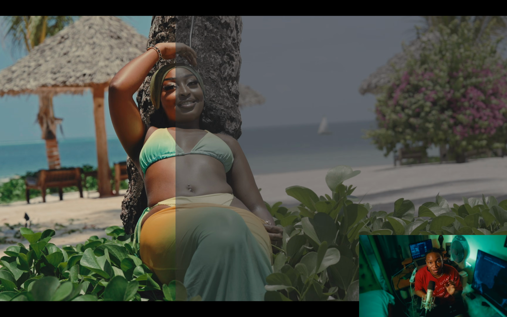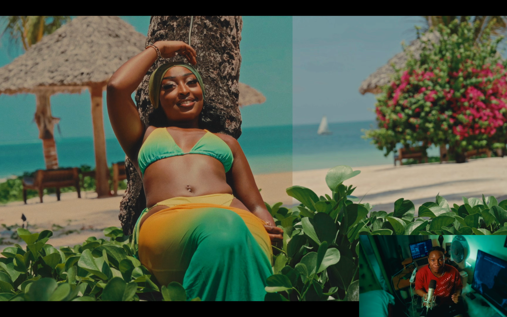So today in this video, I want to show you the very simple, the fastest way I'm using to color grade a music video. It's only cutting a few nodes, and trust me, the result is going to be very immersive.